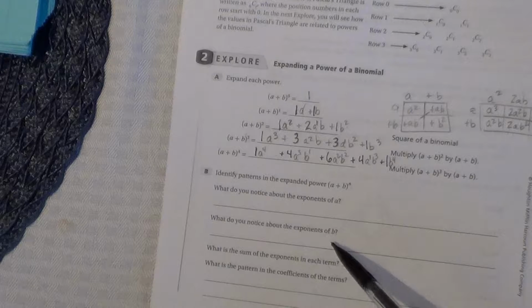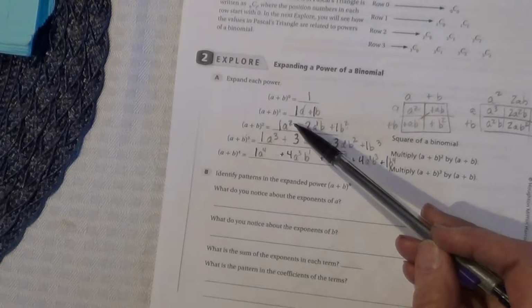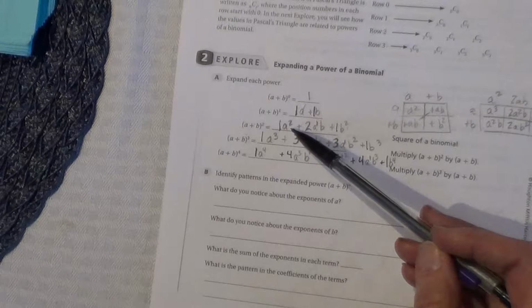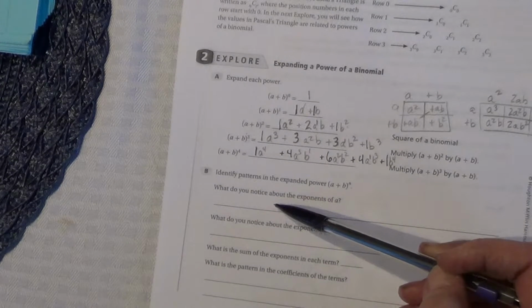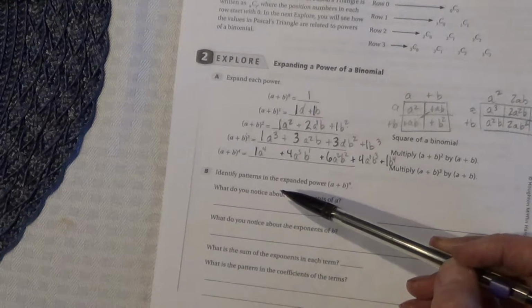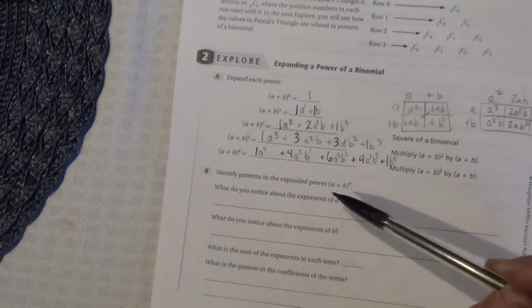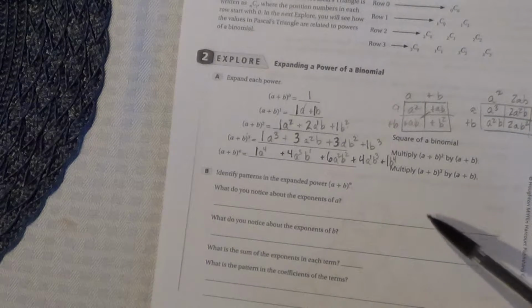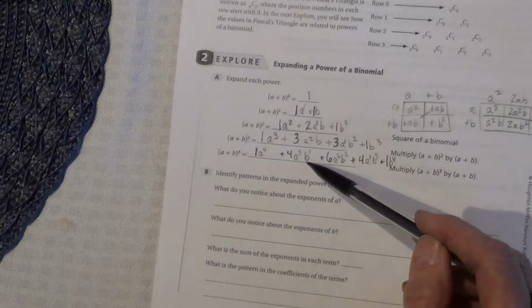What do you notice about the exponents of b? b starts out over here with no value, does it? It's b to the 0, so it'd be, gosh, what would that be? b to the n, where did I put it? Oh, I put b to the 0, then b to the plus 1, then b to the plus 2, and clear out until it runs out. So yeah, it's to the 0th power, and then b to the plus 1.